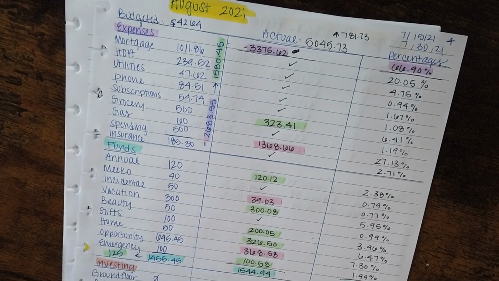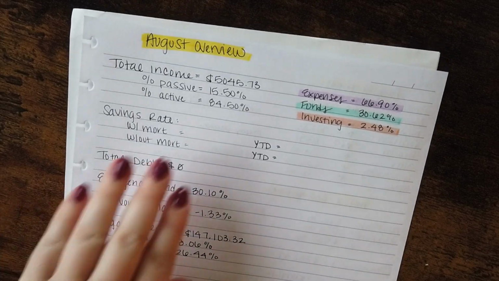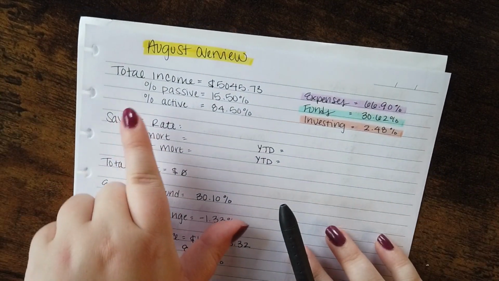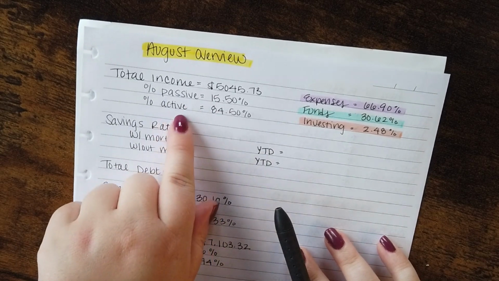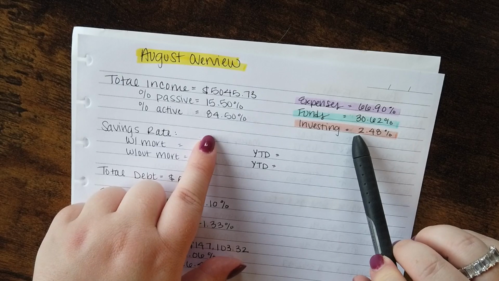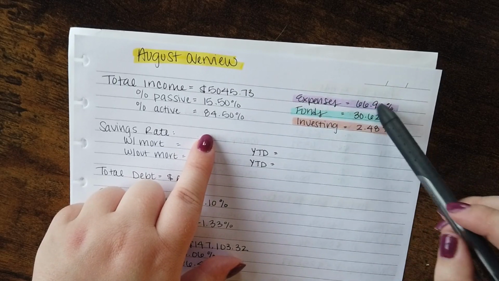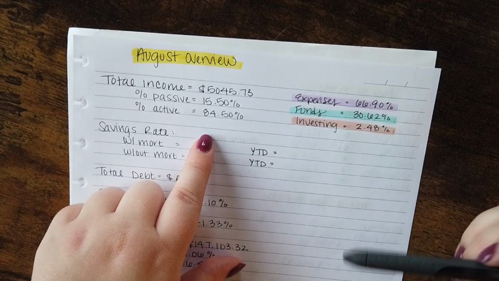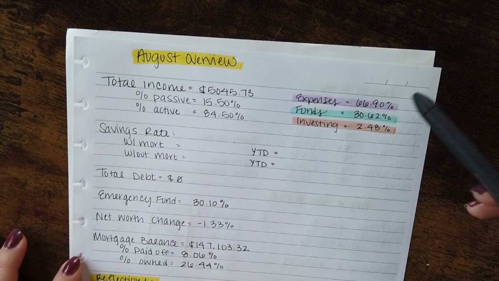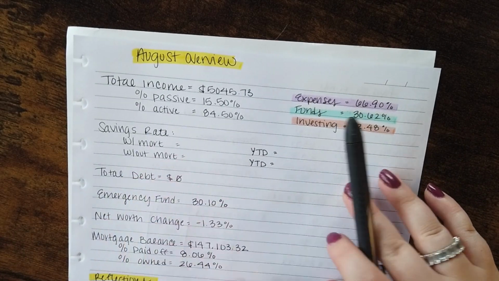Okay, so let's go ahead and take a peek at my overview sheet now. I like to have this overview for my binder when I put these back in. So total income, we've already talked about the percentage passive and active. I put it here. Here I added the different categories of my budget and the percentages. I think I'd like to start putting this on the overview sheet just so I can have a quick look to see, ooh, that was an expense heavy or fund heavy month. Next, we have our savings rate. So let's go ahead and calculate that.